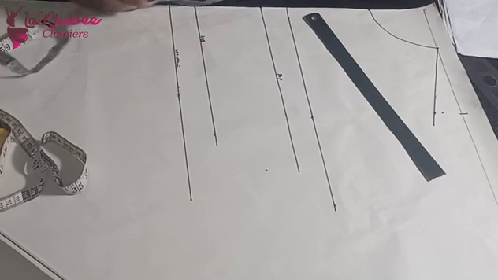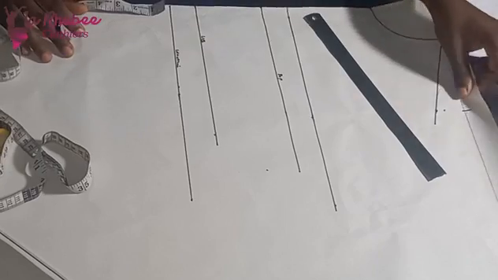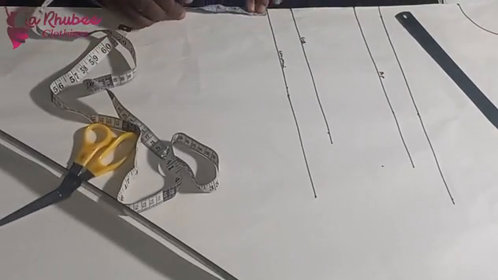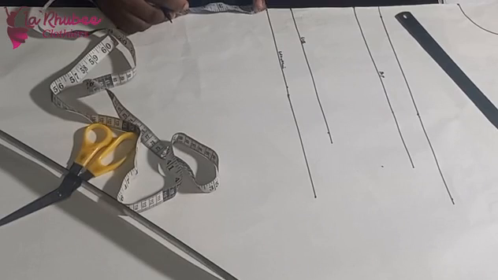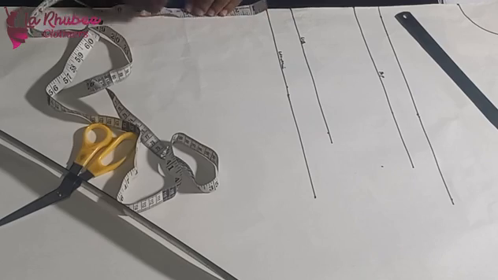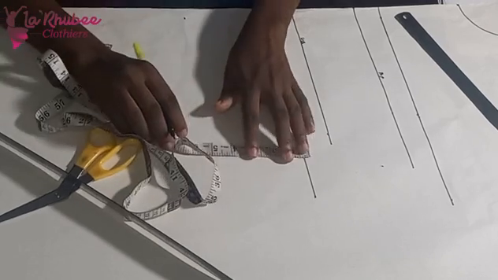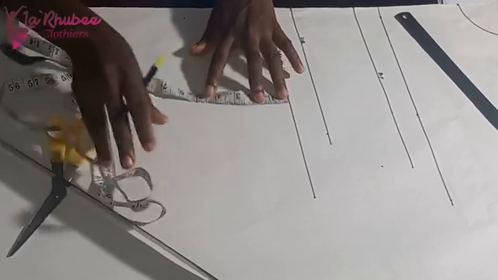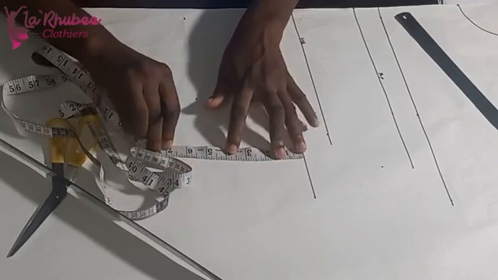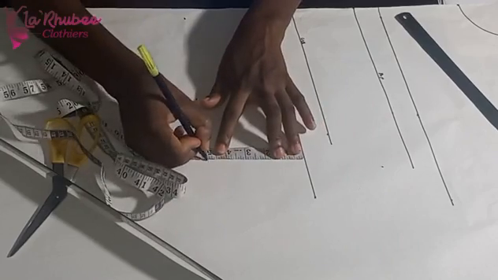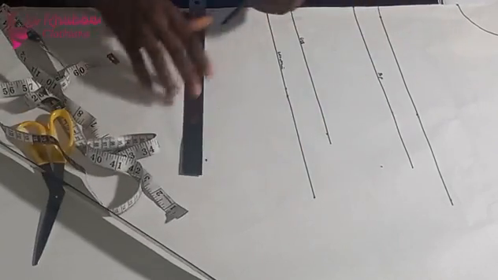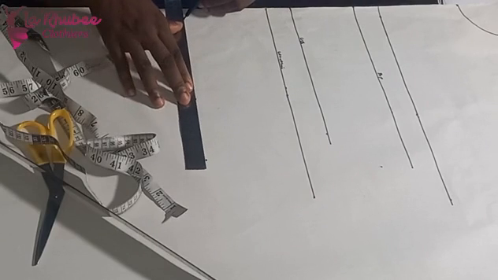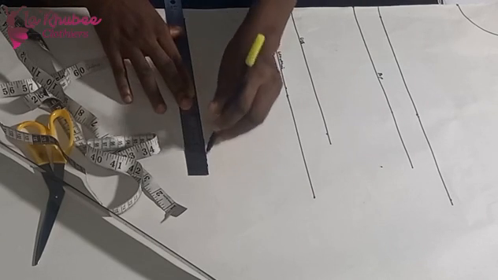Waist to tummy. That's the biggest part of my stomach. So this is my waistline. Waist to tummy I have 5 inches. So I'll mark 5 inches here. I'll mark 5 inches. This is very, very important because it's for a bump, a pregnancy bump. Because the tummy part is the biggest part of the waist.